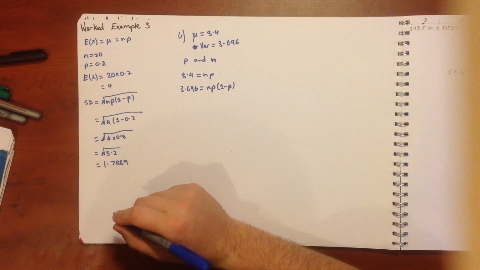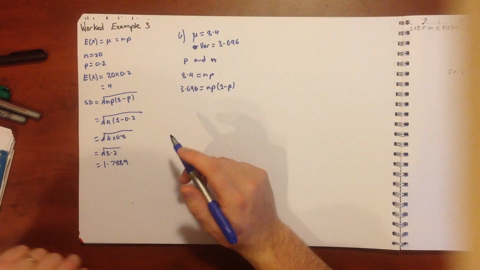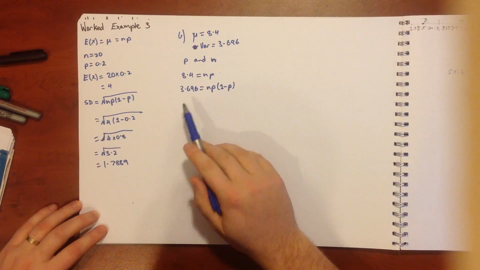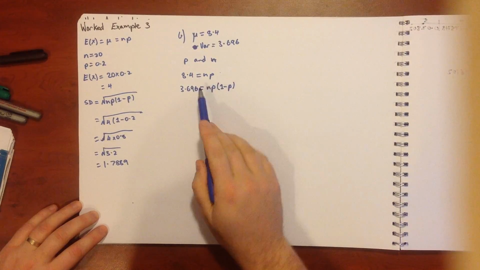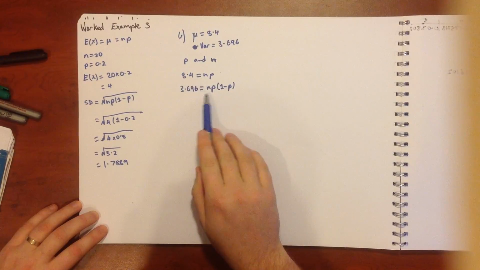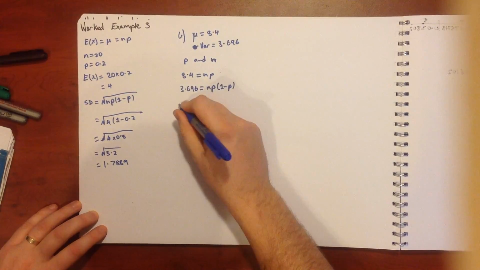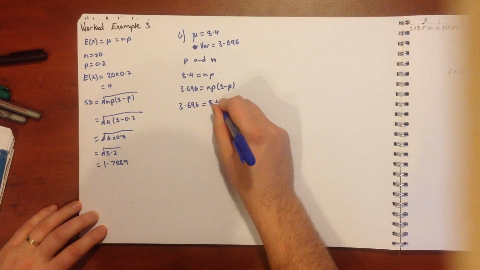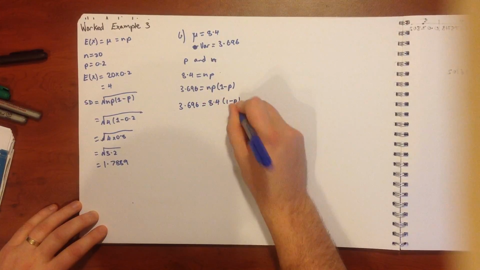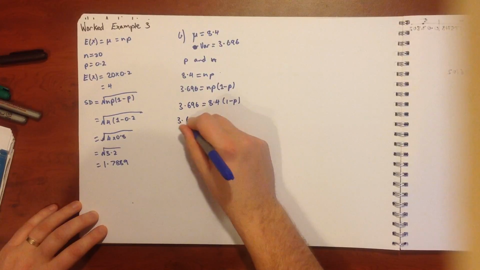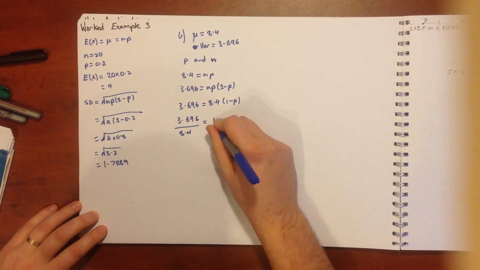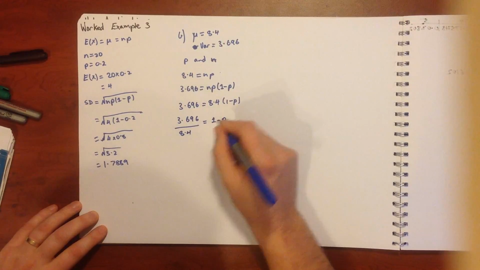So we've got our two equations here, with two unknowns, so we're basically just doing simultaneous equations. Given that np is equal to 8.4, I can sub that in straight away: 3.696 equals 8.4 times 1 minus p. So 3.696 divided by 8.4 is equal to 1 minus p.